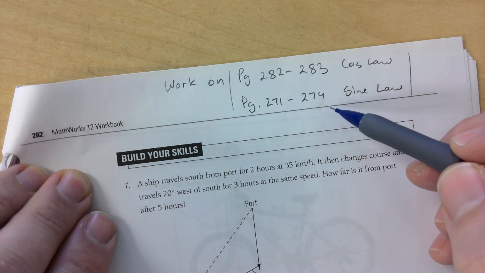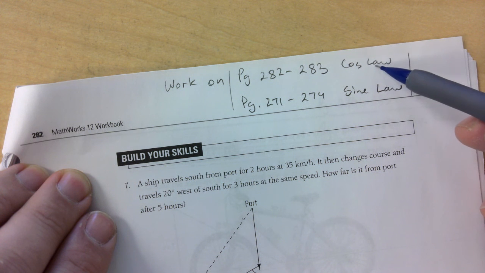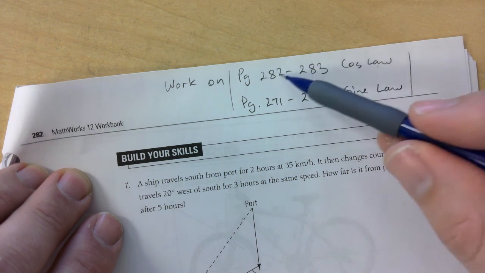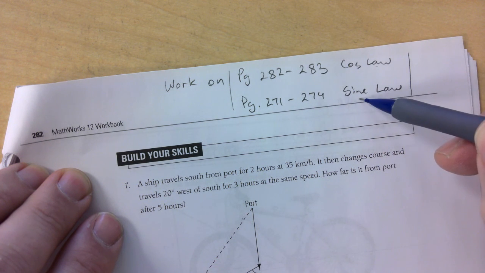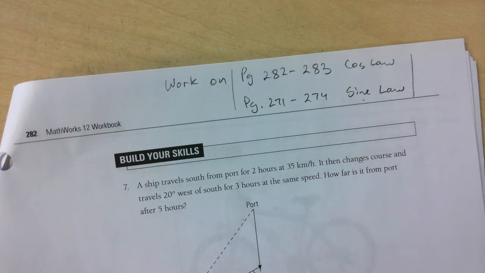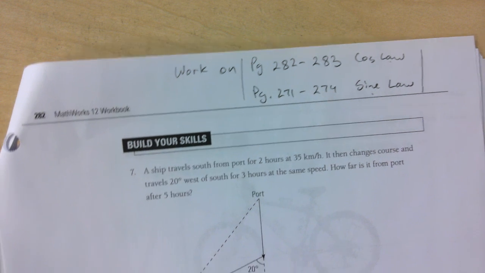So continue with cosine law, finish. There are only 3 questions really between these two pages, and then you move over to sine law, so you remember how to do that. Because starting now, we're going to mix them up. After today, I'm going to expect you to look at a triangle and determine which one you're going to have to use. That's why I want you to see them both and try them both. Okay, so go for it.